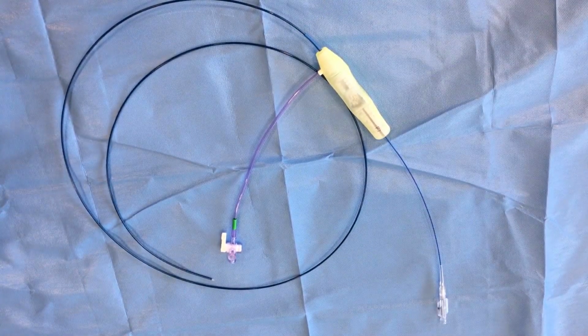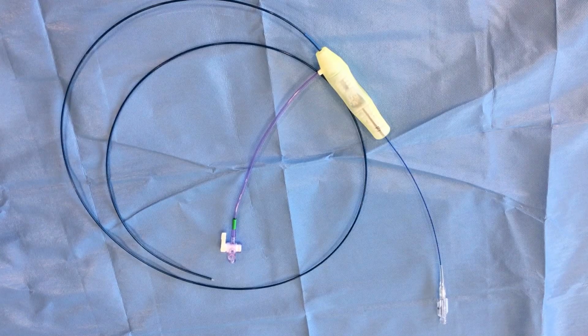The 6 French device presented in this demonstration is ideal to address the femoral popliteal space. It can address more than 95% of the femoral popliteal needs. We also have a 5 French 014 compatible prototype for the below the knee space. This is an 014 guide wire compatible device.